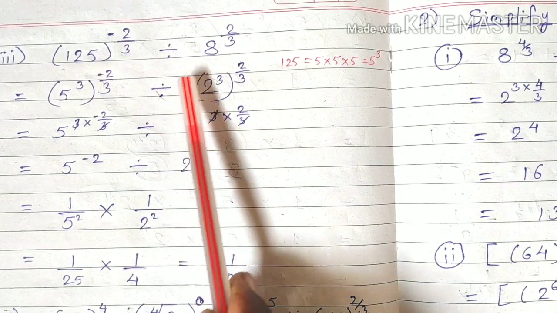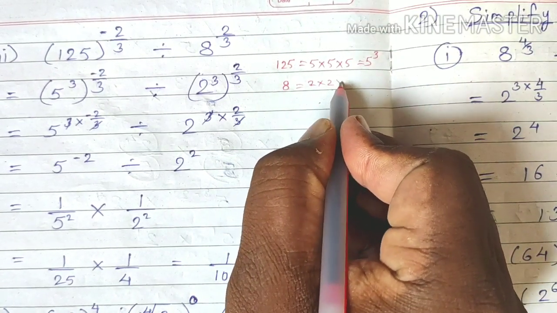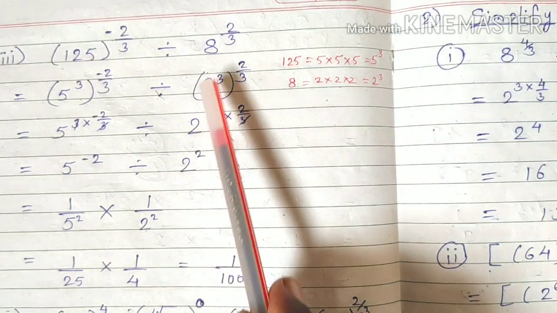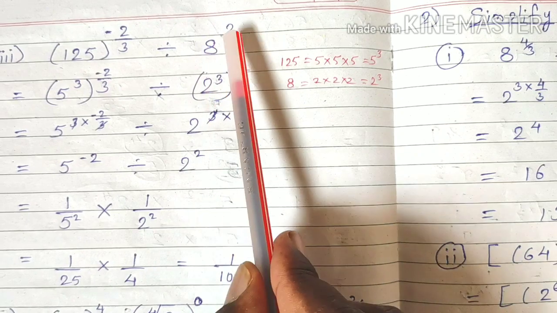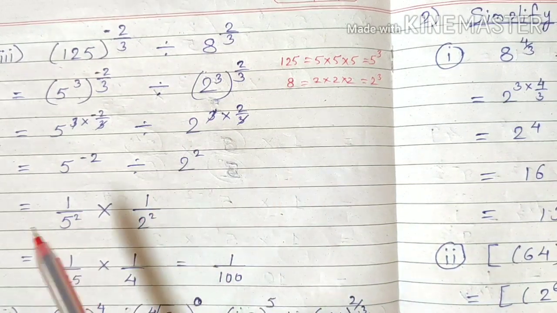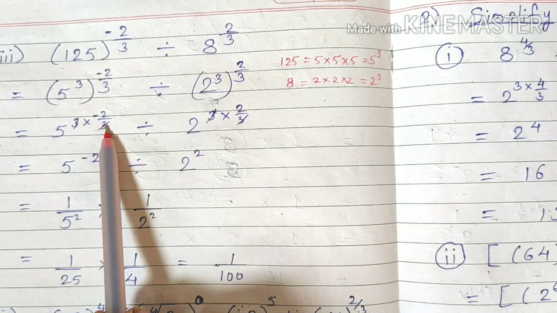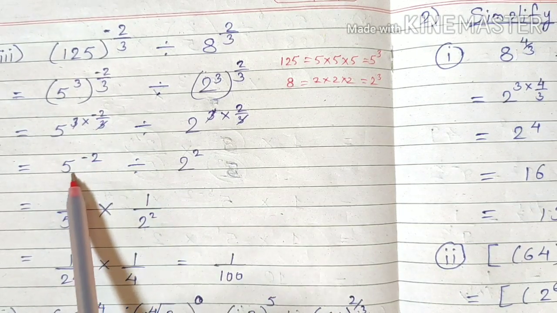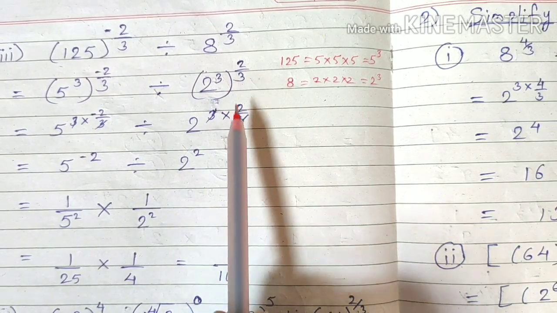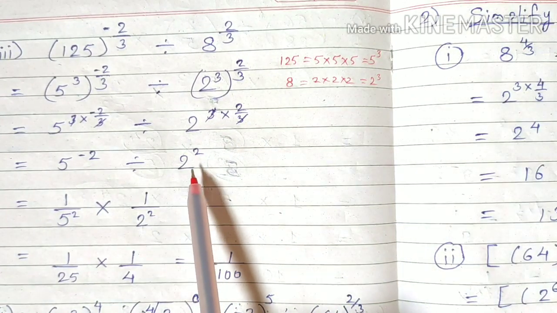Divided by also this 8. 8 also can be written as 2 into 2 into 2, which is equal to 2 cube. So therefore instead of the 8 we can write 2 cube and this power 2 by 3 remains the same. Now by using the product law, make a multiplication of these two. So 3 gets cancelled and 5 raised to minus 2 is the remaining value. Similarly, by making a multiplication of these two, 3 gets cancelled, 2 raised to 2.